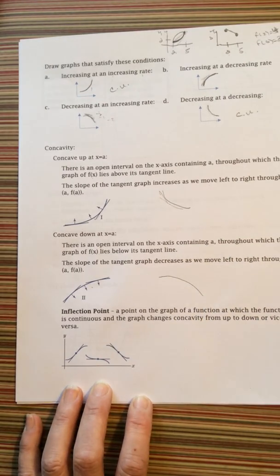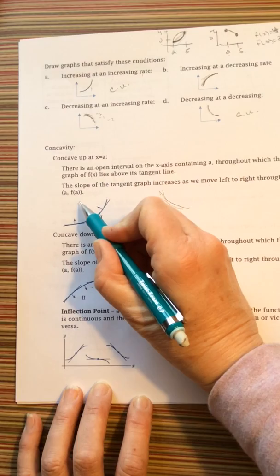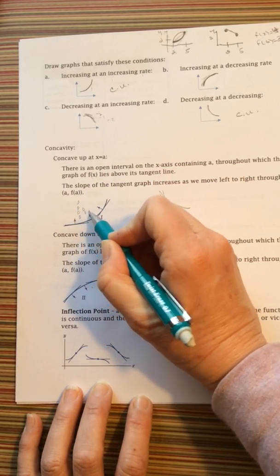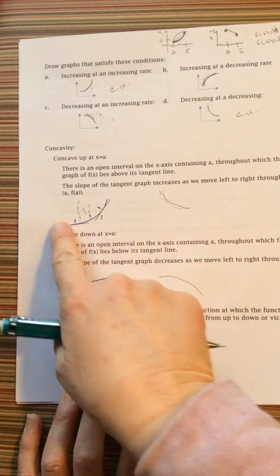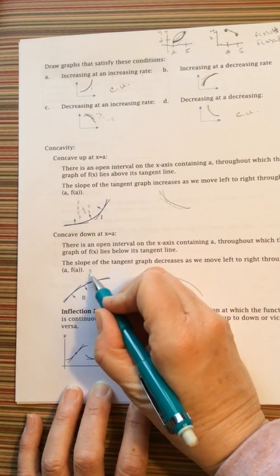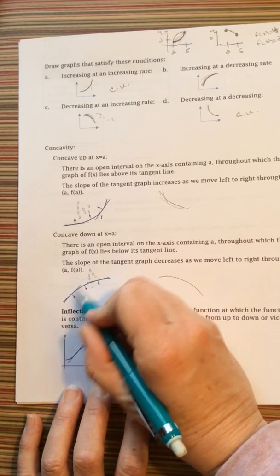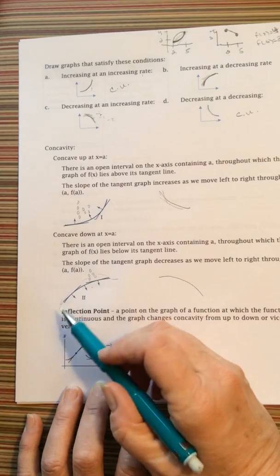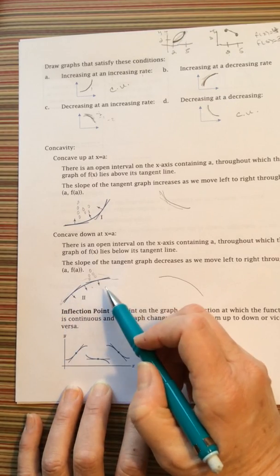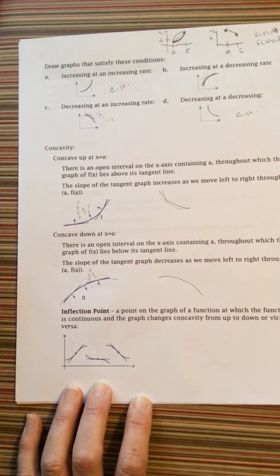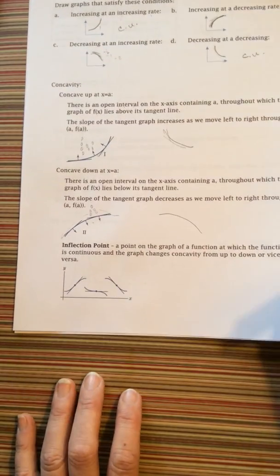So an easier way to think about it, to me, is if you imagine that it starts raining. Sort of silly, but it starts raining. Concave up graphs would hold that rain. Concave down graphs would shed that rain. The rain would just flow off it. So an umbrella is concave down. If you turn your umbrella over, it's concave up and it holds the water. So that's just an easier way to think about it.